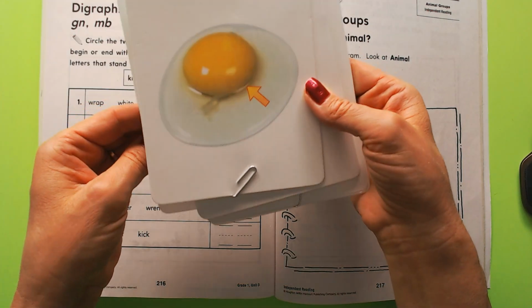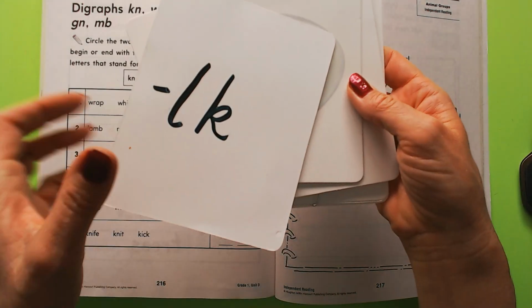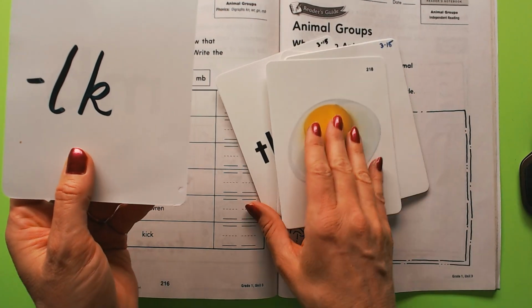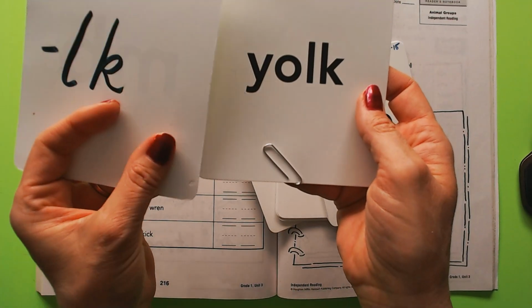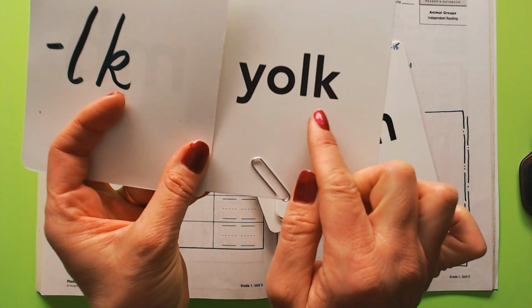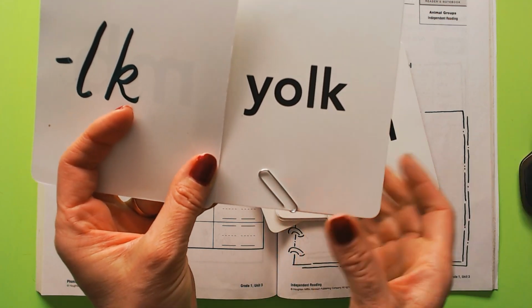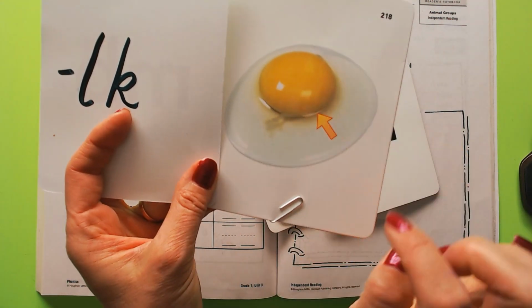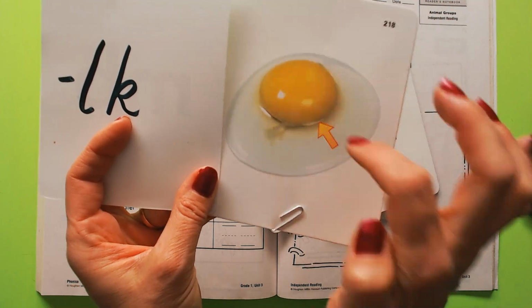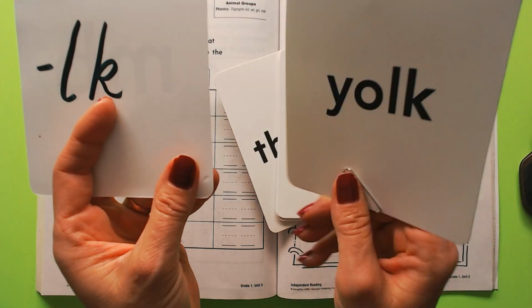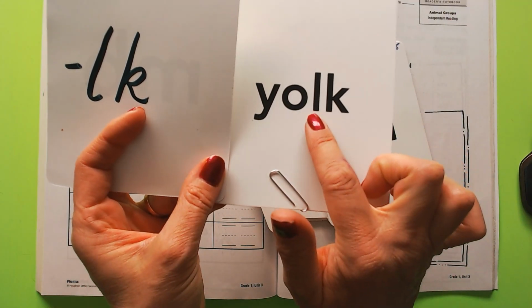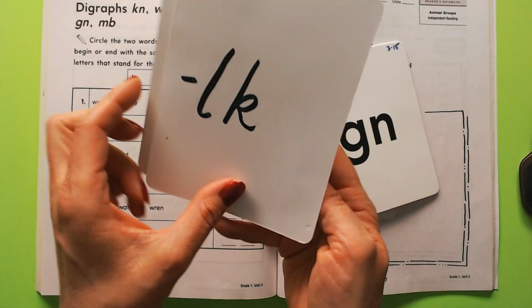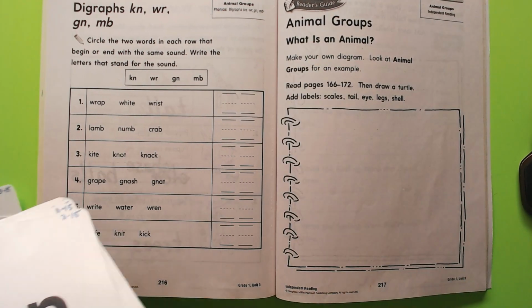And then, okay, LK at the end of a word, I already showed it to you. The LK makes the K sound. So here's a yolk. That yellow part is the yolk. The L does not sound. Okay, so there's your lesson.